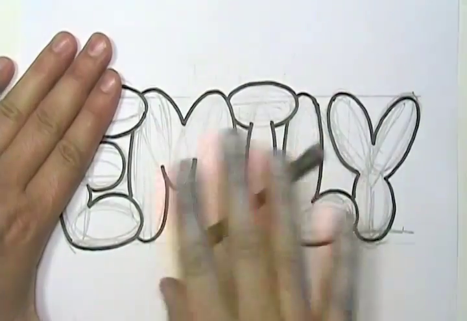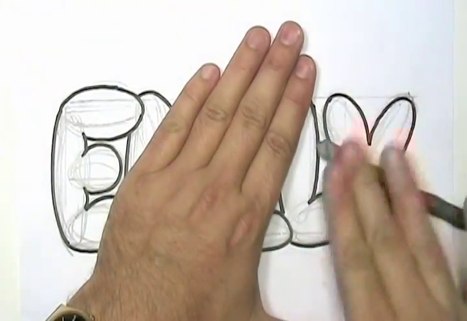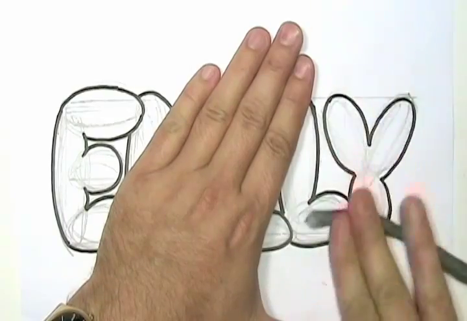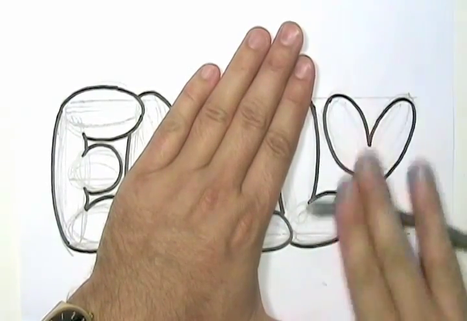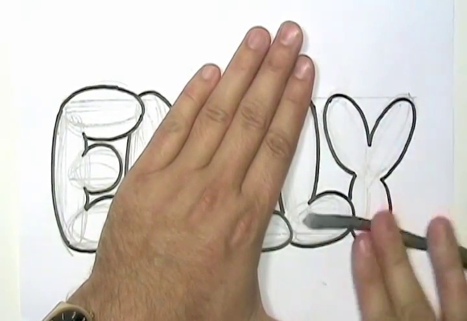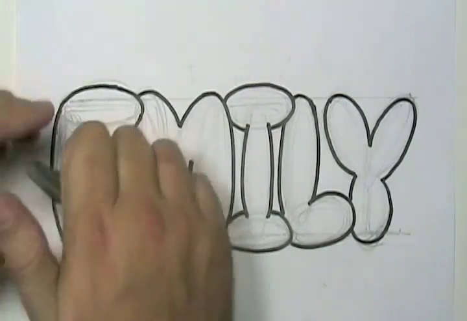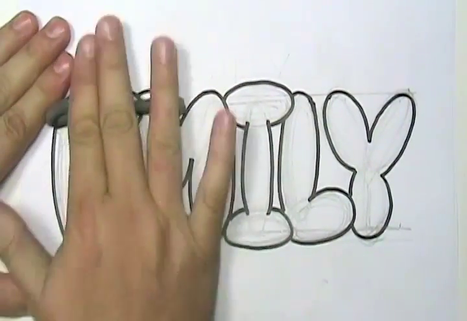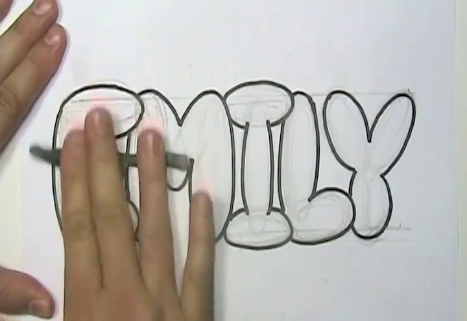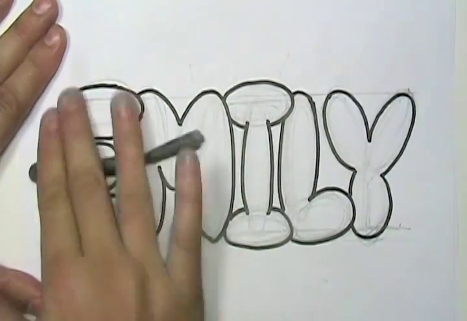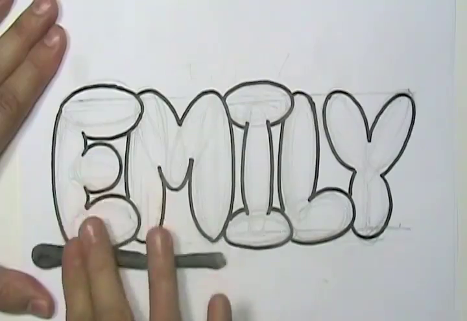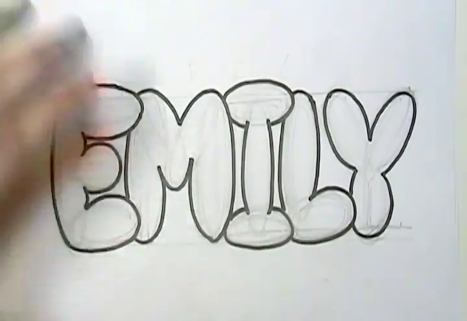Get most of that off. Now if you've done this on paper at home, I'm hoping you have drawn a lot lighter than I have. I definitely am pushing down a lot with this soft pencil so that it really shows up well on the video, because with all these lights.